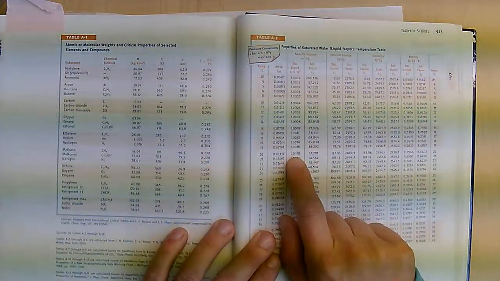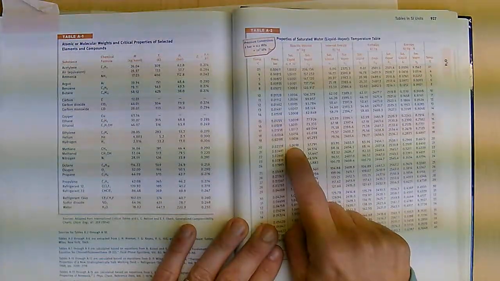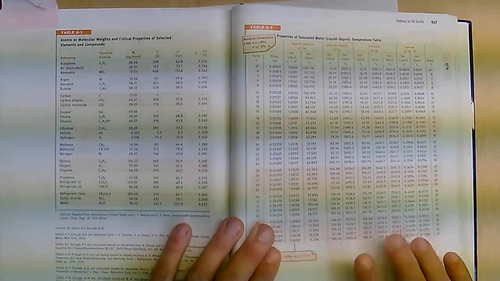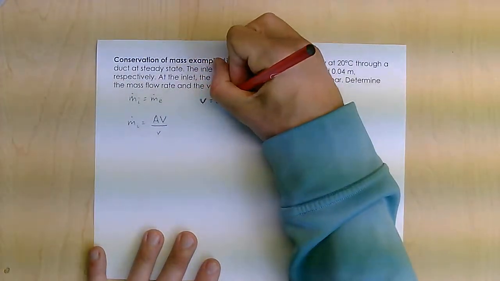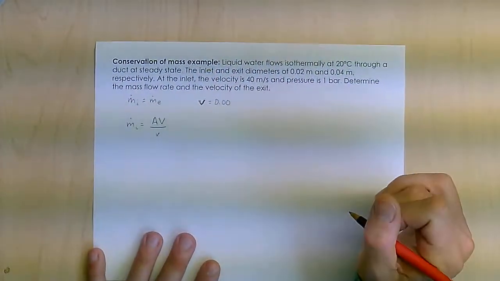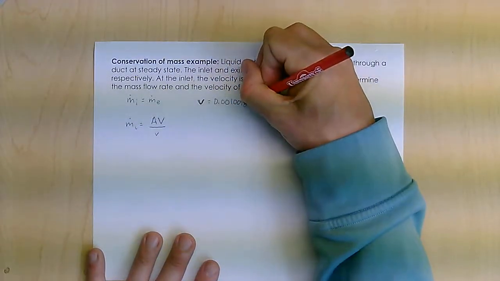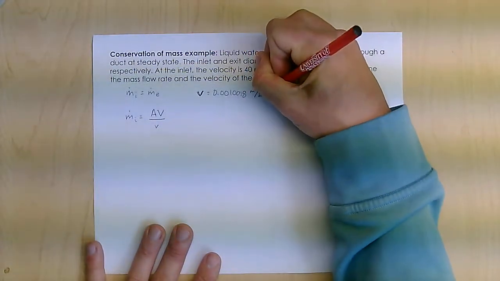So the volume is right here, 20 degrees Celsius saturated liquid, 0.001018. That's how we're going to approximate our volume, in cubic meters per kilogram.